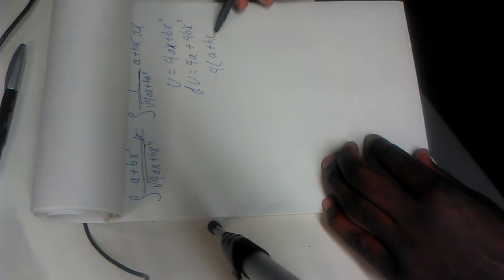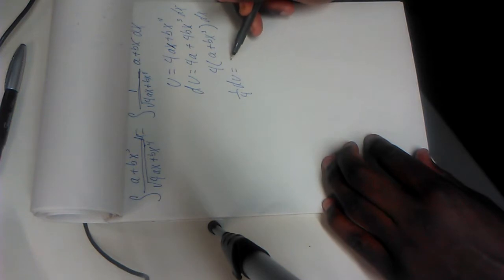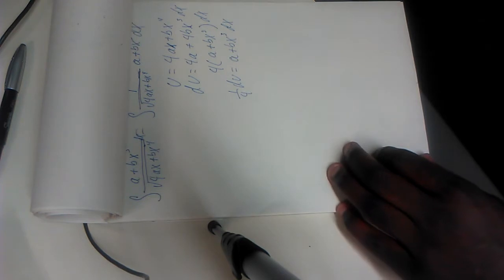Now let's go ahead and factor in order to match this. So we're looking at 4 times a plus bx to the third dx. Now to match this with this, let's bring this 1/4 du outside of here. So we're looking at 1/4 du is equal to a plus bx to the third dx. Now everything is in terms of u.